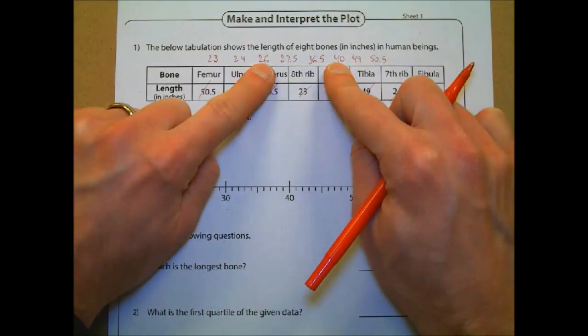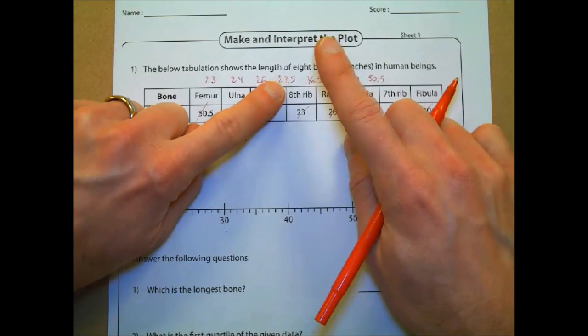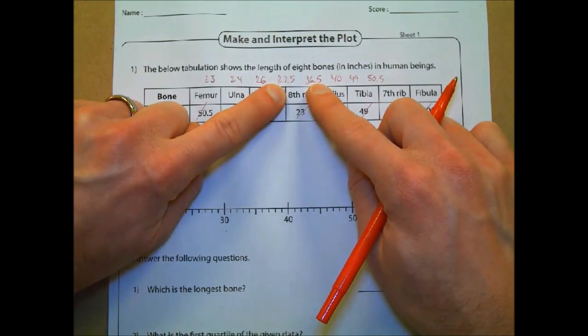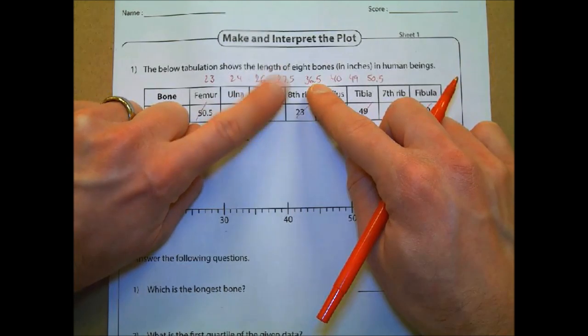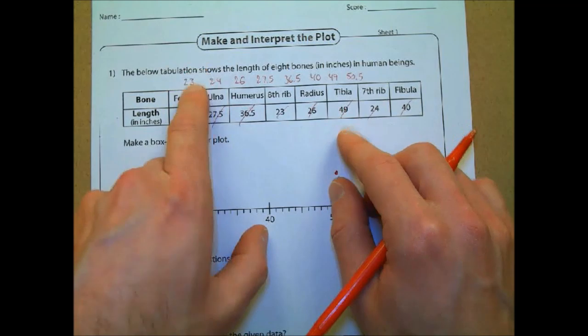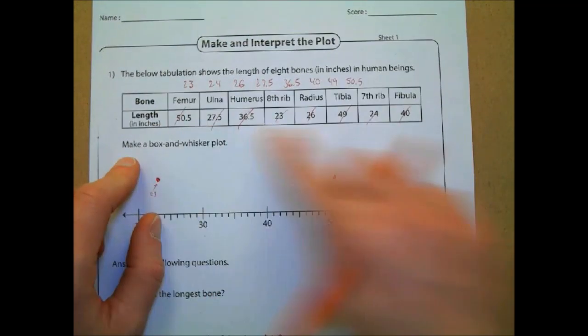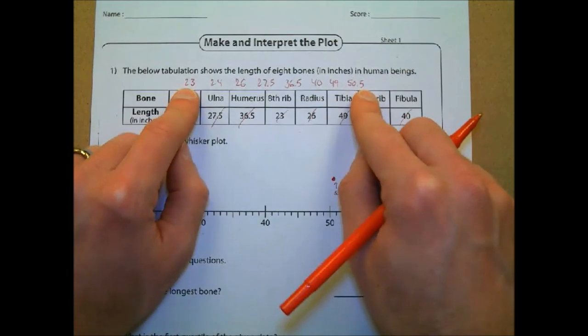So the median is between 23 and 26. Between 27.5 and 36.5. Be careful. You count. They have to be in numeric order. Where did you get those numbers from? Is that from the chart? These are from the chart. I just put them in numeric order. So count into the middle, and it's between.